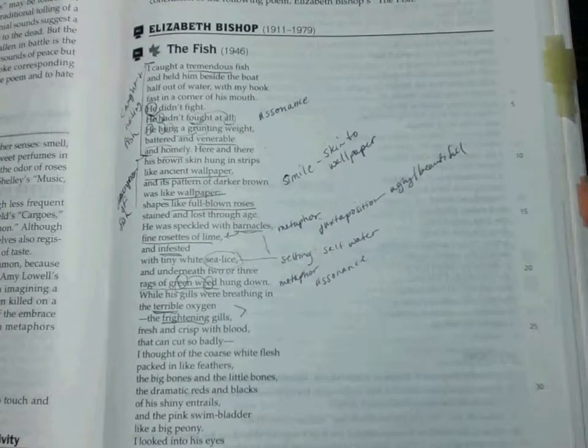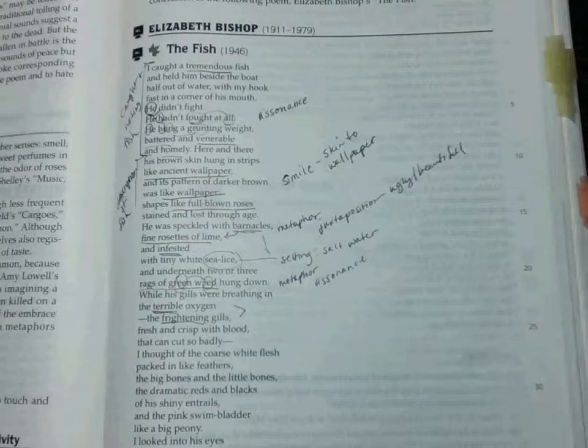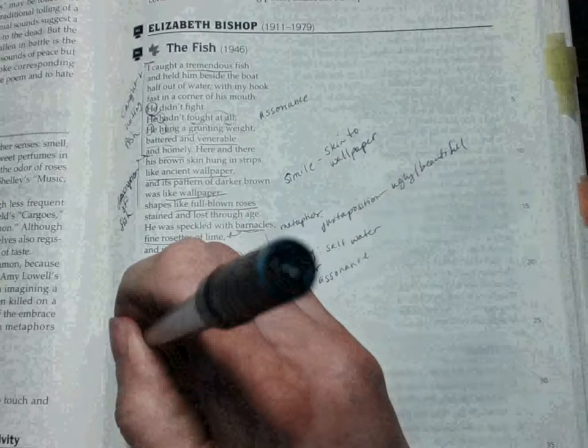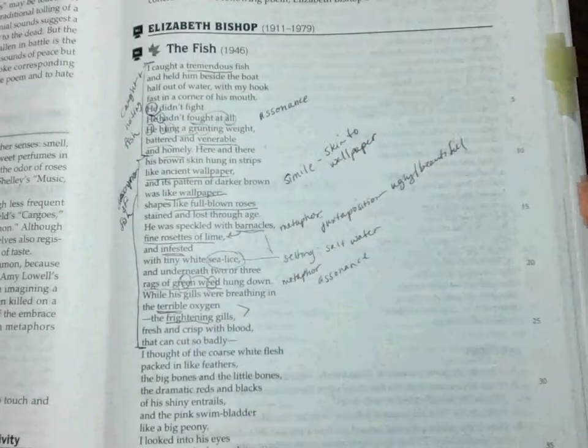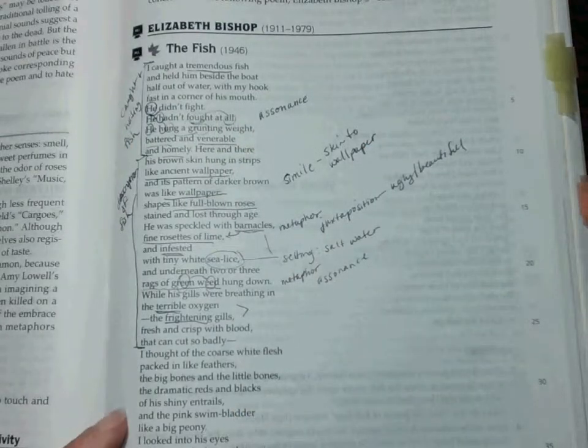Moving along. Then she starts to think about right here. So this is all the description of the fish in its exterior. Then she kind of goes into this internal thought here. I thought of the coarse white flesh packed in like feathers, the big bones. So she's talking about things internally.